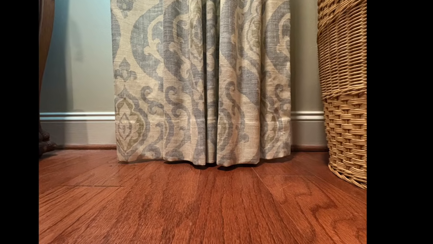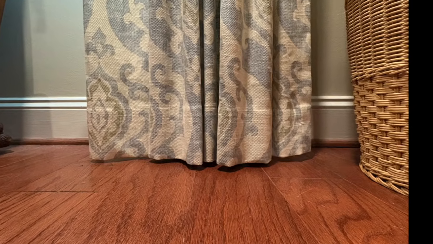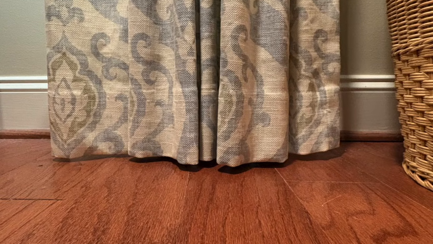For full-length drapery panels, my favorite is to have them hang about 1/2 of an inch from the floor. This makes sure that they don't get dusty or dirty from touching the floor. Gravity can do its job and help them hang nicely without contacting the floor. But they look full length. They don't look skimpy or short.